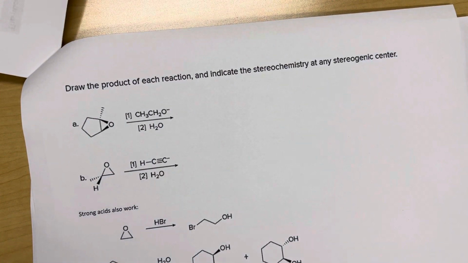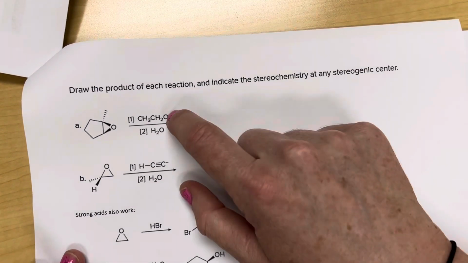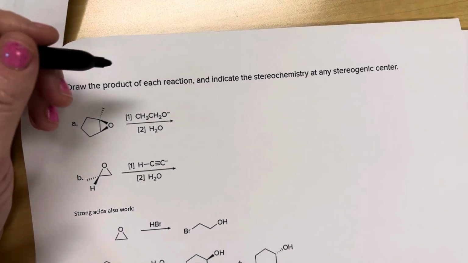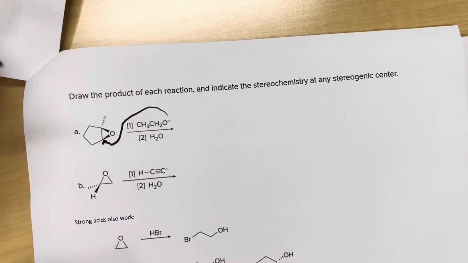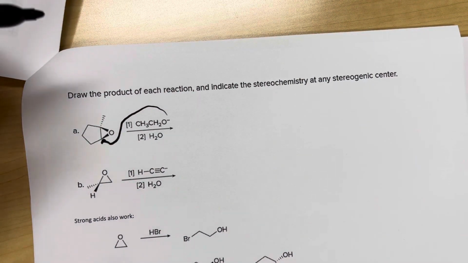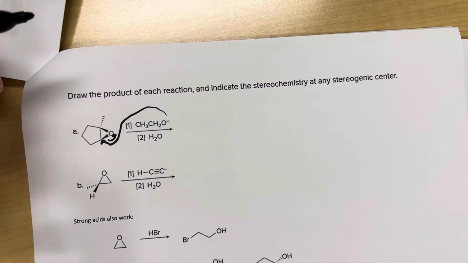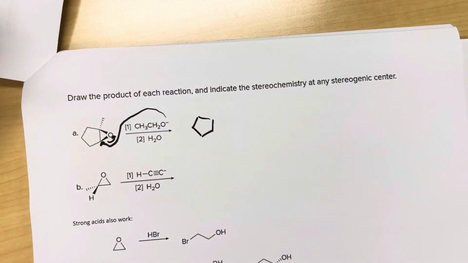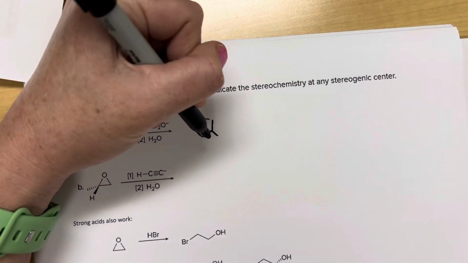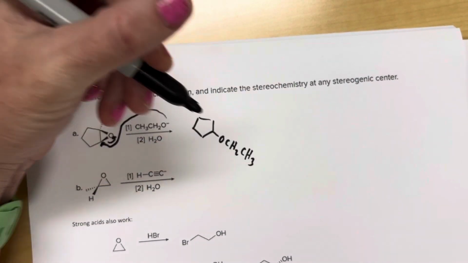Okay, it's kind of fun stuff. Okay, so here we have a strong nucleophile, so we know that it's going to attack the less substituted side. So it's going to come in here, whoop, and attack that. These electrons then have to go up here. So once again, you're going to get the oxygen on the opposite side. So we'll have something like this. This will be an O, CH2, CH3.